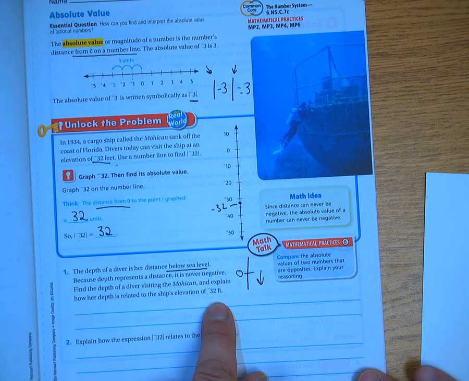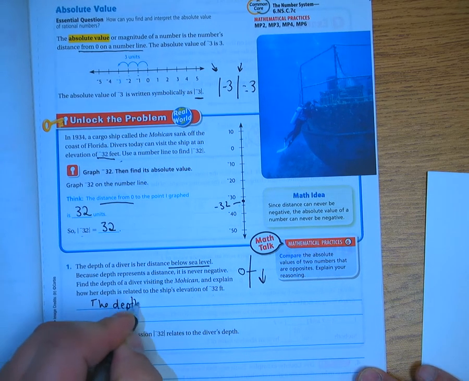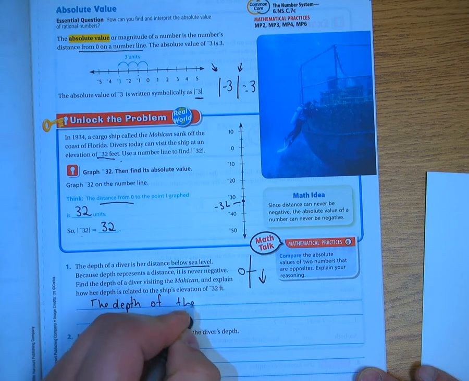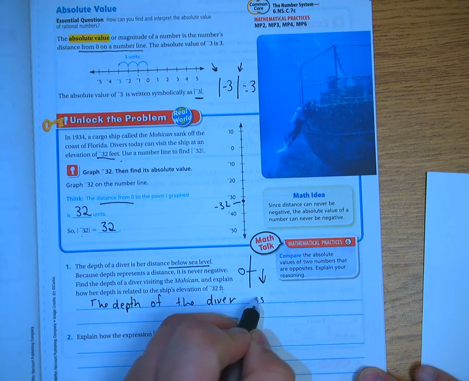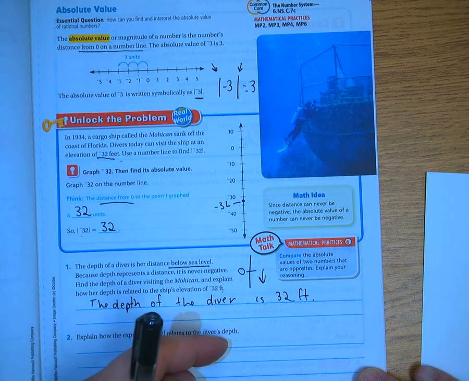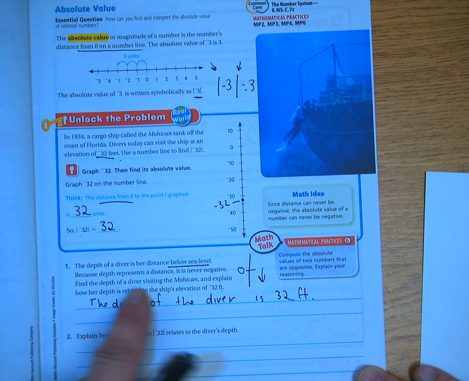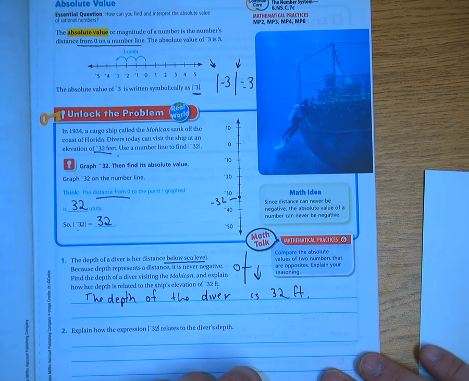It would also be 32. So you would say the depth of the diver is 32 feet. That means she's down underwater 32 feet.